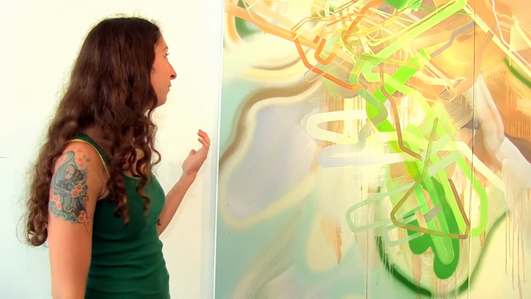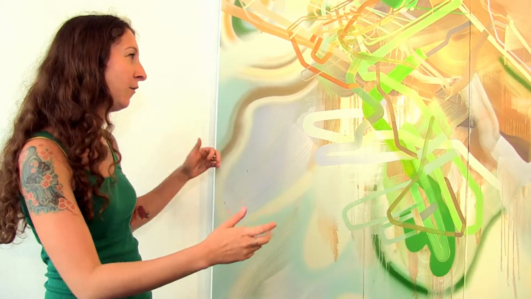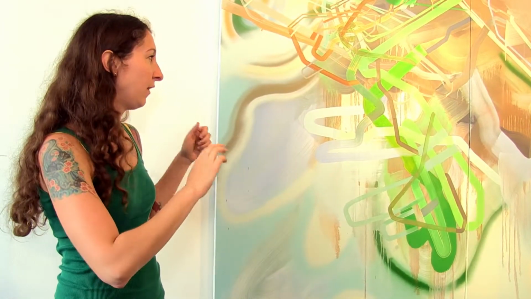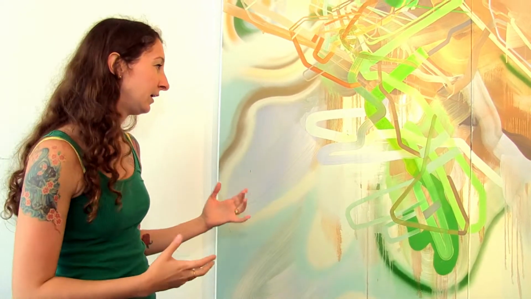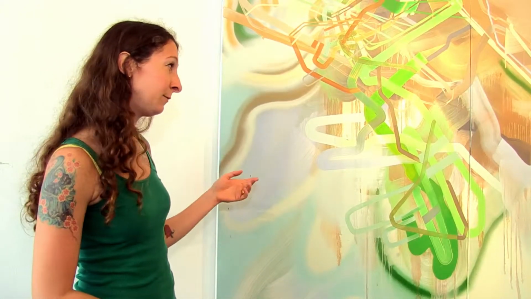I might stare at a blank canvas for a minute to get kind of a basic idea: this is how I want this to flow, or these are the colors I kind of want to use, but typically that ends up changing by the end.